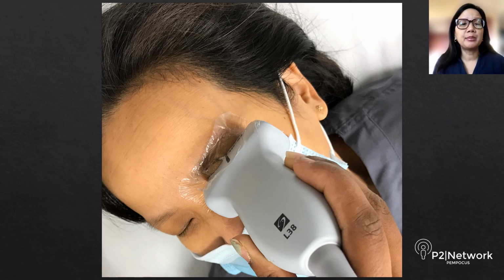So for this exam, have your patient supine on a stretcher. You can also slightly elevate the head of the bed by about 30 degrees if that's more comfortable for your patient. You're going to have the patient close his or her eyes, and then you're going to apply a thick layer of sterile surgical gel on top of the closed eyelid and eyelashes. Then place your Tegaderm on top. Then place another copious amount of sterile surgical gel on top of the Tegaderm.